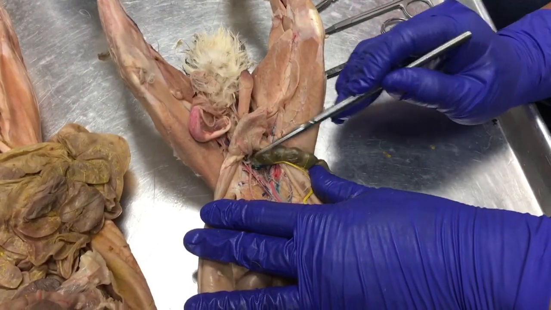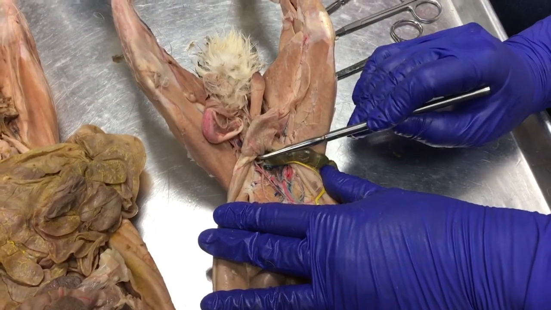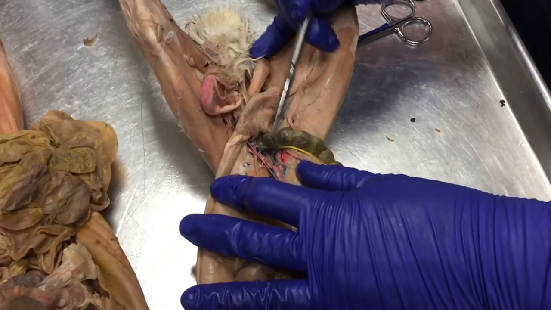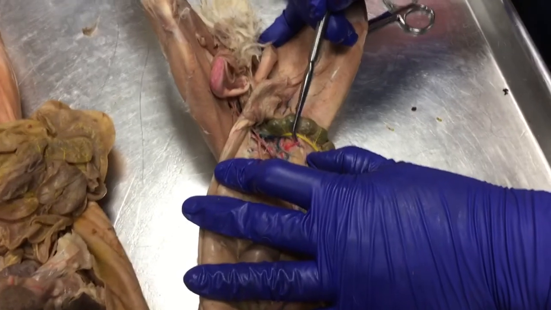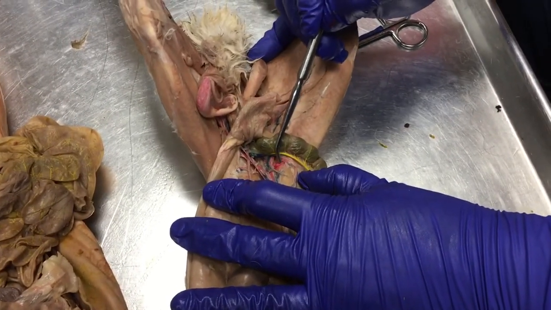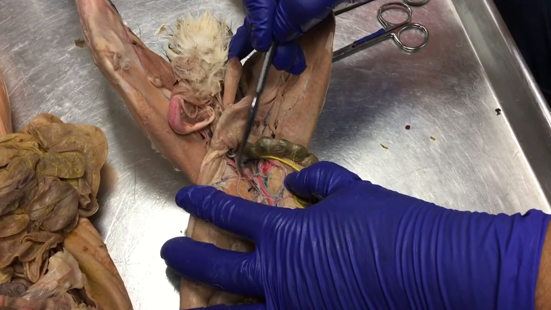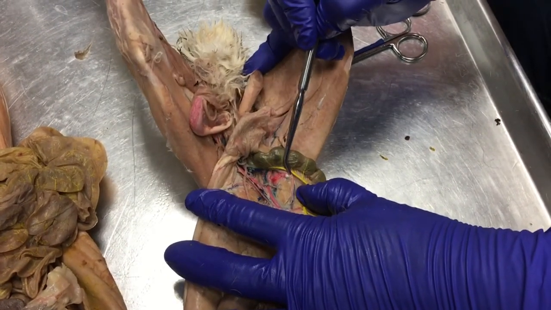And before the V continues posteriorly, there's a little branch, a little artery going off to the lower lumbar spine. You can see one right here and kind of see one on this side.